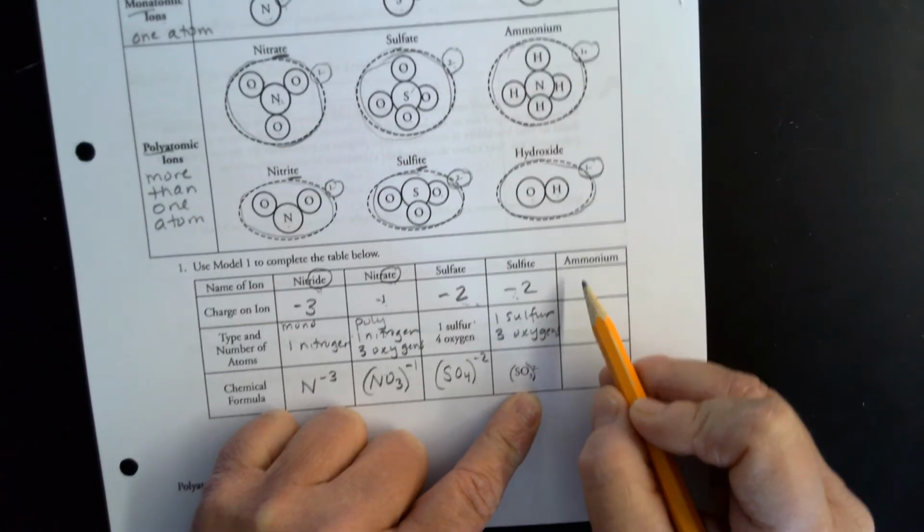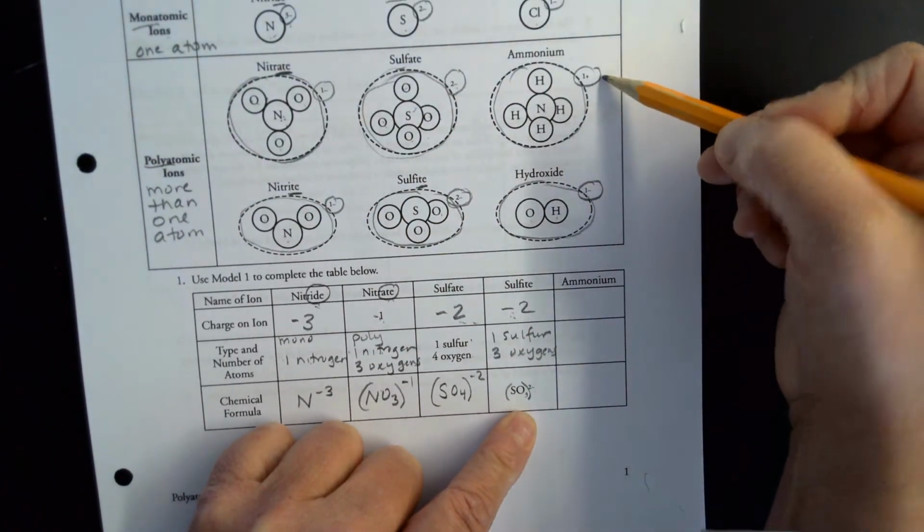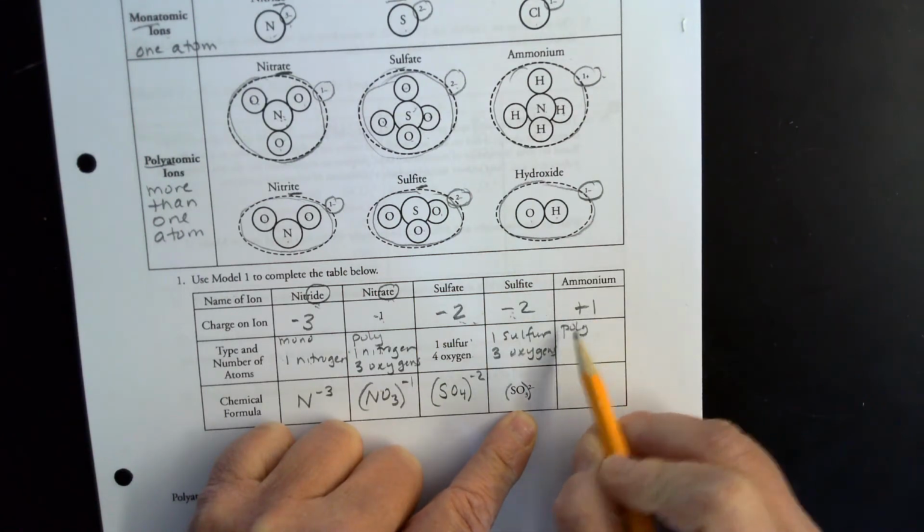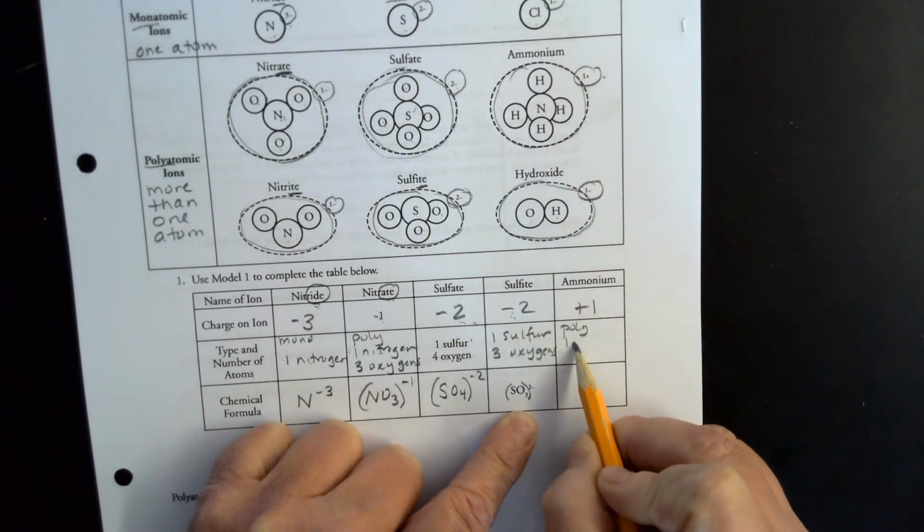Ammonium, notice, has a +1 charge. It is polyatomic. Many atoms there. There is 1 nitrogen and 4 hydrogens.